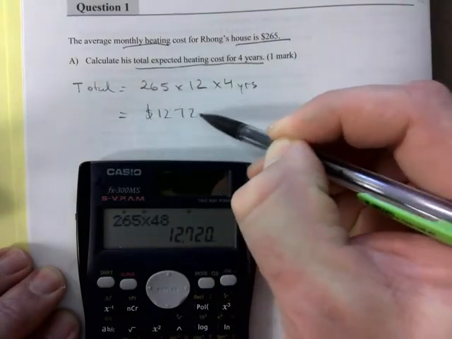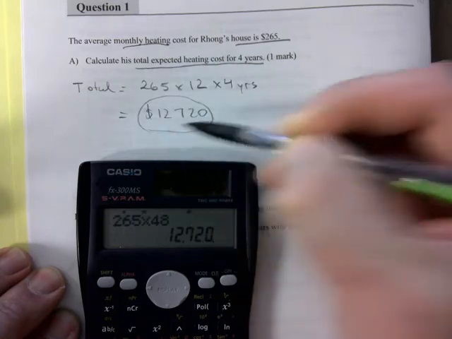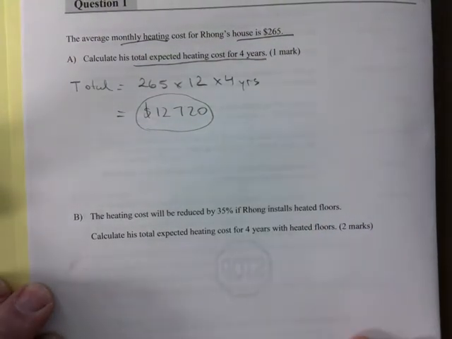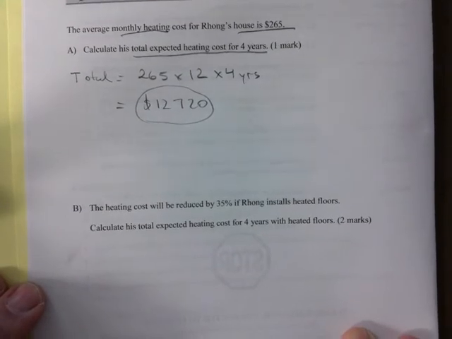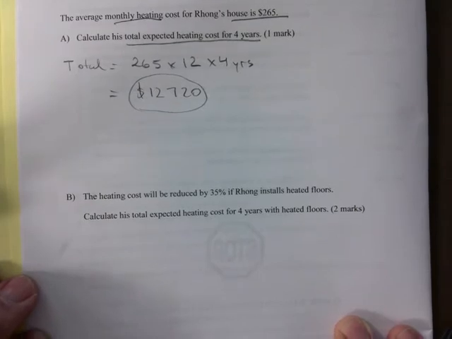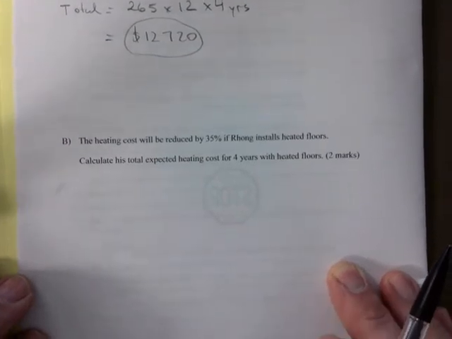So over the 4 years, you paid $12,720 in heating costs. It's a little bit on the high side, so it must be a bigger house. But, you know, you'd be paying anywhere between $1,000 to $1,500 a year on heating, right? Especially this year, as cold as it has been.